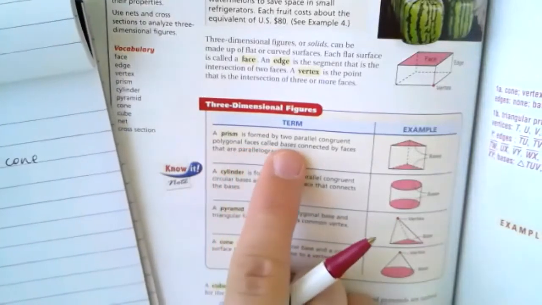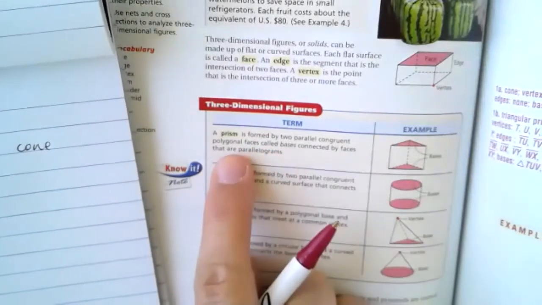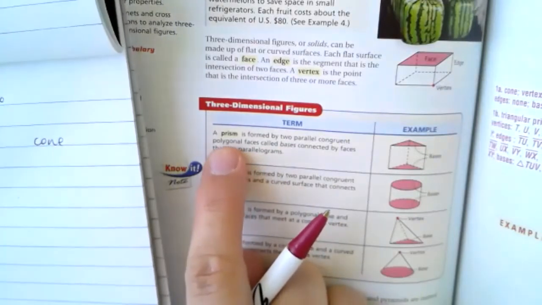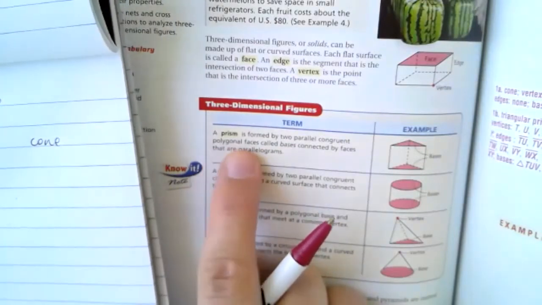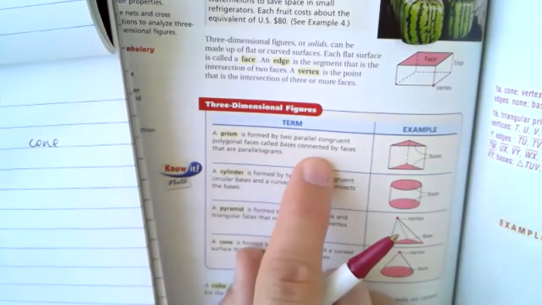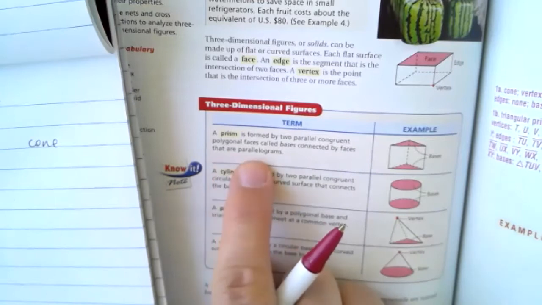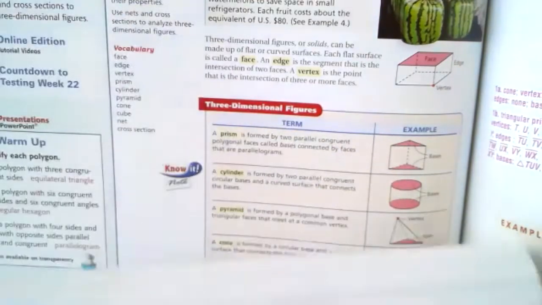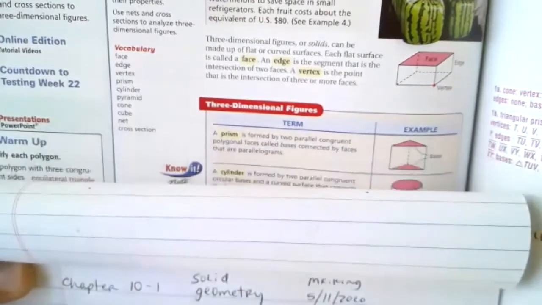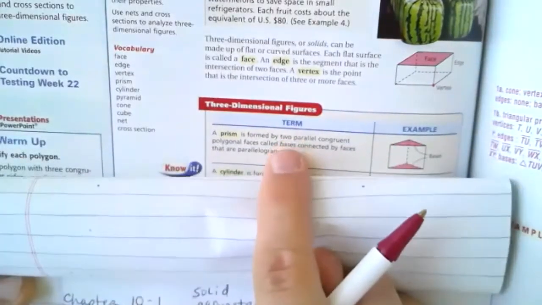A prism is formed by 2 parallel congruent polygonal faces called bases connected by faces that are parallelograms. So there's a lot going on here. I'm going to write down what I see right here underneath prism.